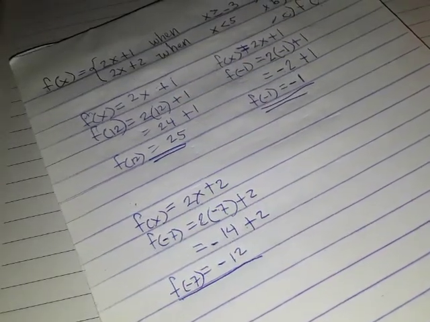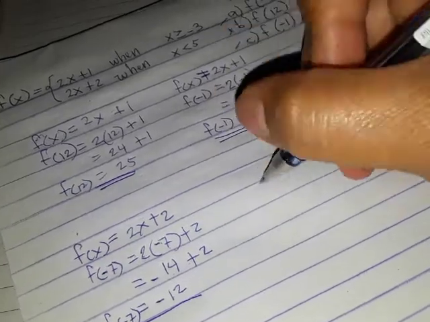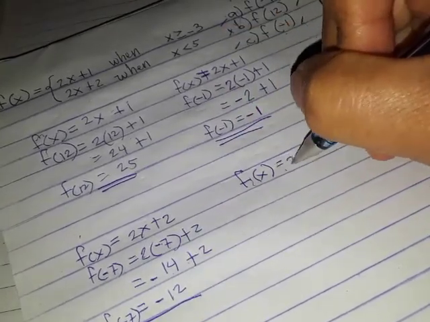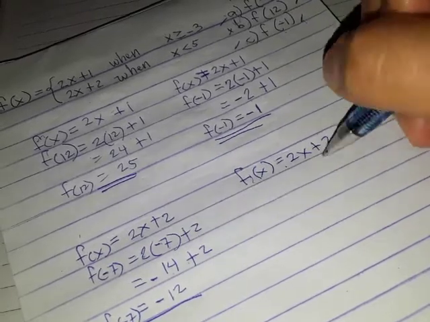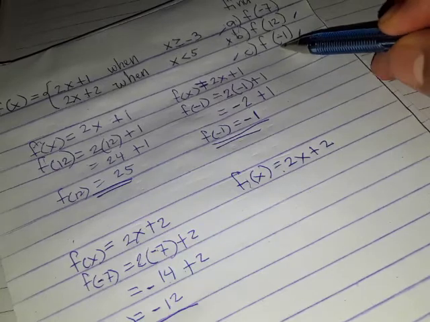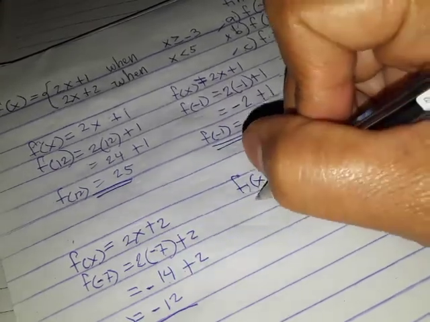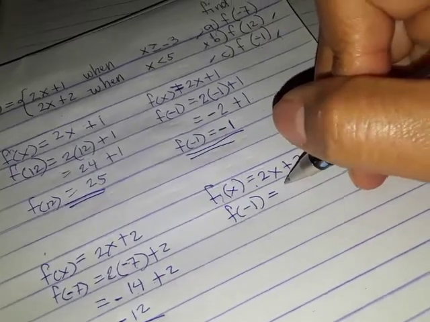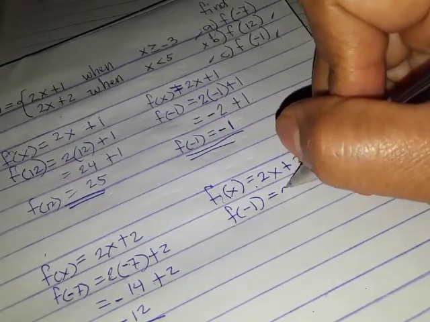And last but not the least, we have f of x is equal to 2x plus 2. Of course, letter C, our f of negative 1. So, f of negative 1 is equal to, palitan natin ang x ng negative 1.